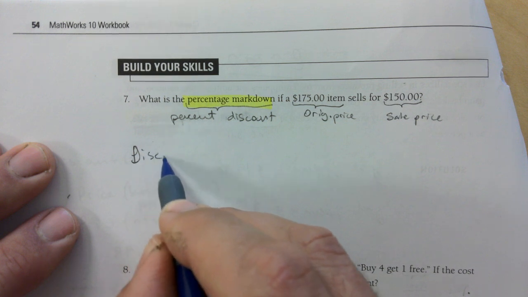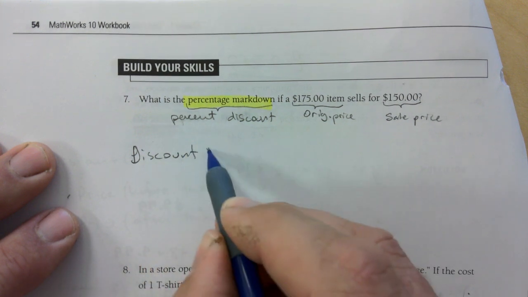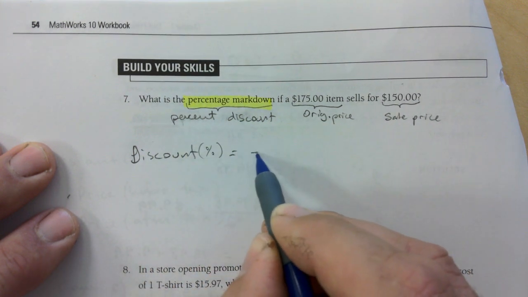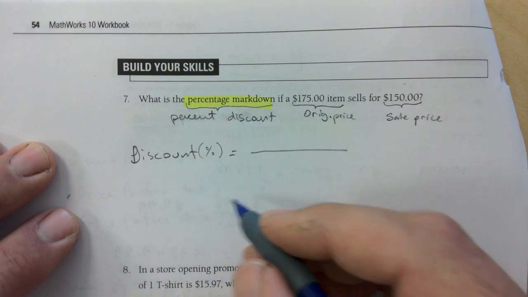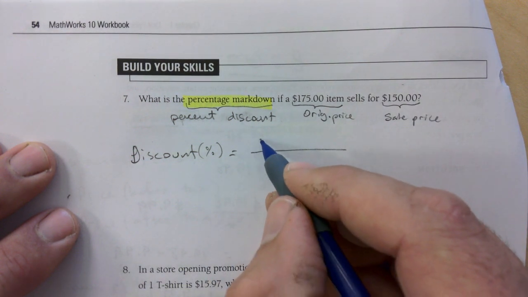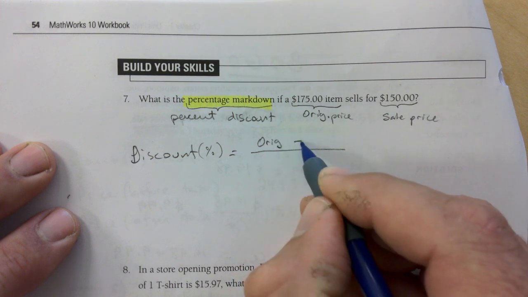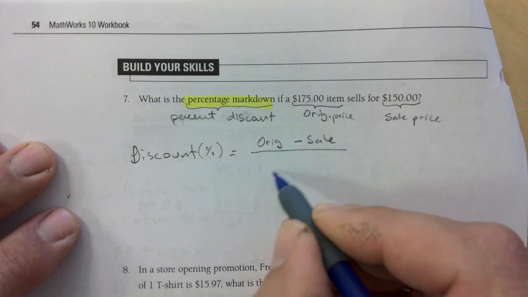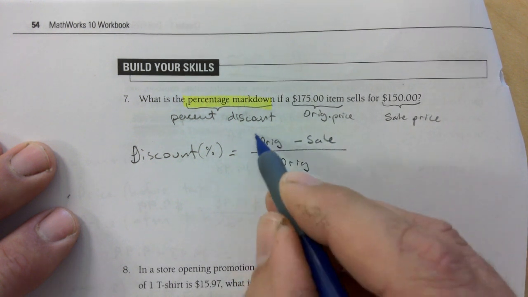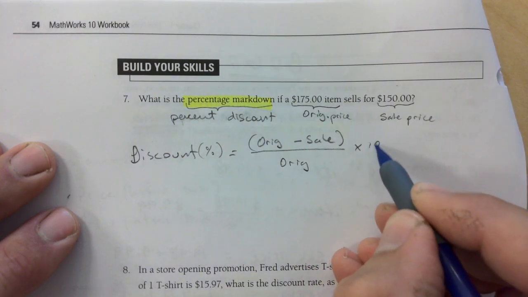To find a discount percentage, what we do is take the original price, subtract the sale price, divide by the original price again, and multiply that by 100.